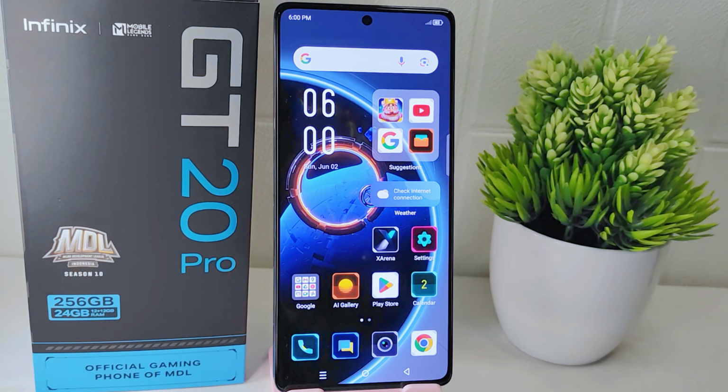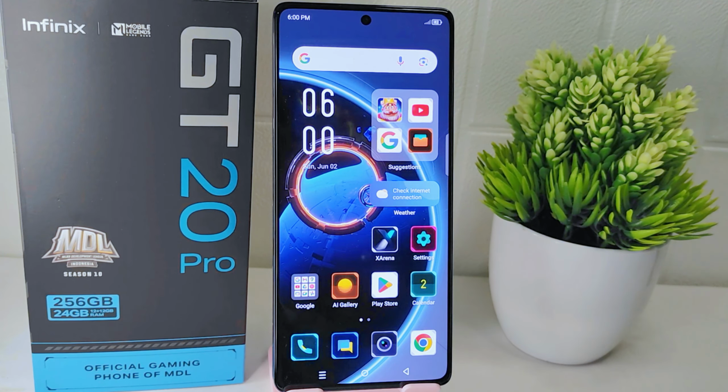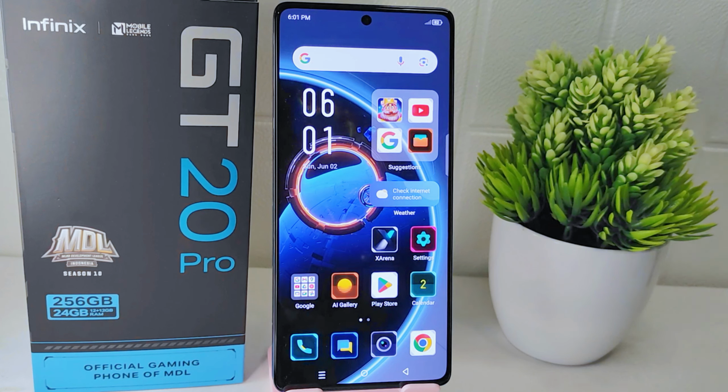Okay, hello everyone. Here I want to provide a tutorial on how to block messages from unknown numbers on the Infinix GT20 Pro 5G device. Blocking messages from unknown numbers helps you avoid spam, which can be annoying and overwhelming. Spam messages often include promotional content, phishing attempts, or scams. Okay, so let's go to the tutorial.